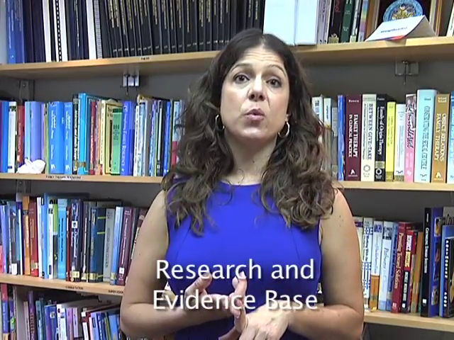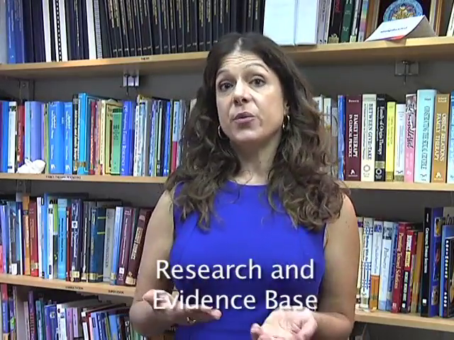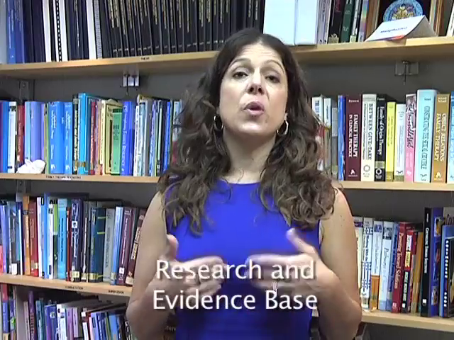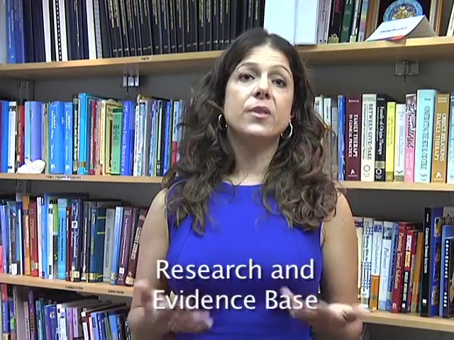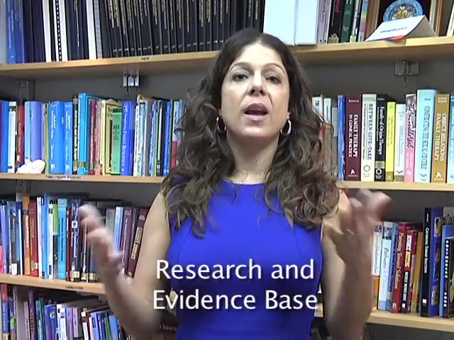There are also evidence-based treatments that are highlighted in the textbook, including trauma-focused CBT, which is one of the most widely used evidence-based treatments for working with children who've experienced trauma, and also dialectical behavior therapy, which is an evidence-based treatment for borderline personality disorder, one of the most difficult disorders to treat, and it's also being used with a wide variety of other disorders as well.